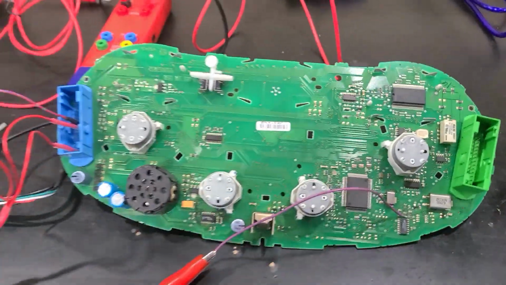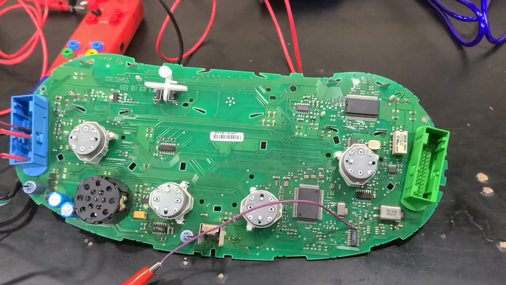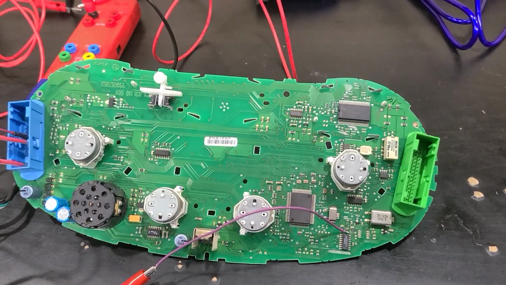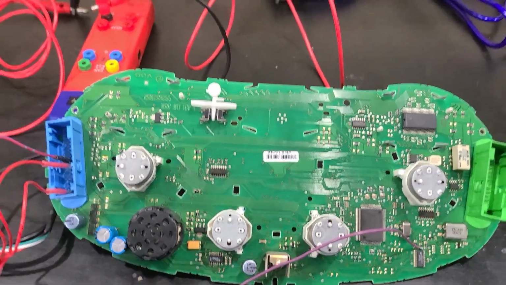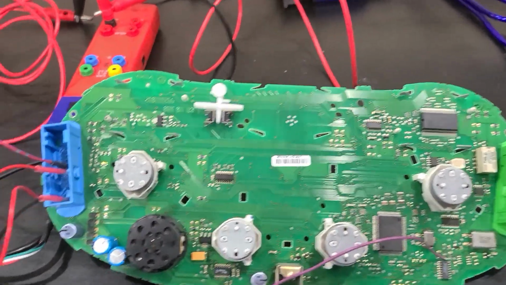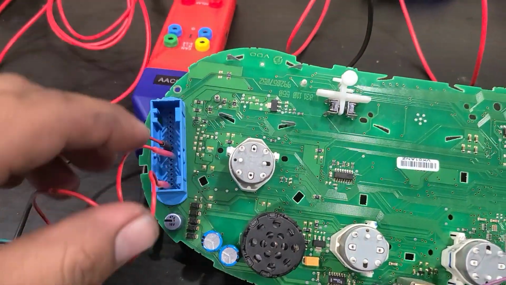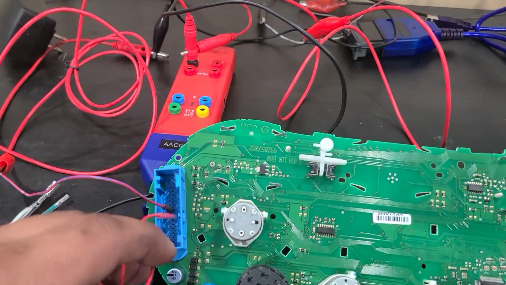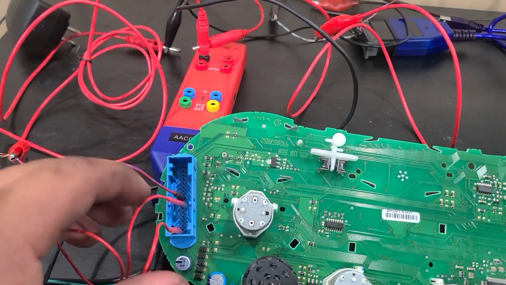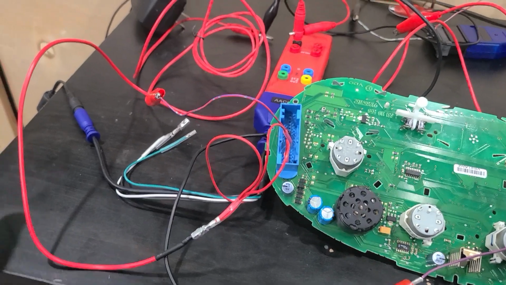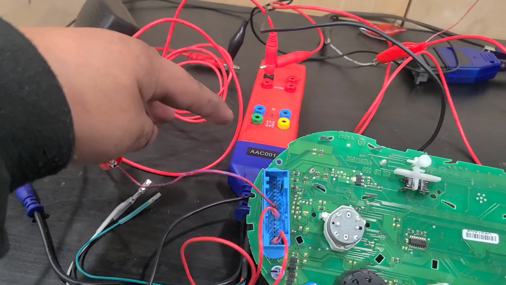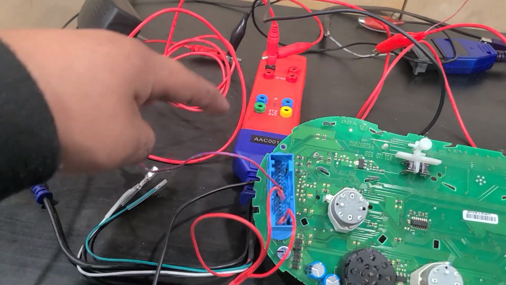Hello, we are here today with a mk4 cluster. There was no communication with the cluster, so we are simulating here on bench. We have two powers that are connected with this ACC001 adapter.